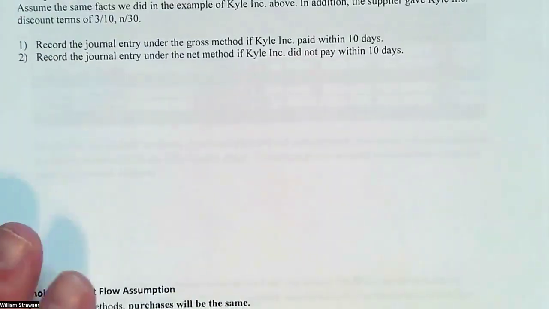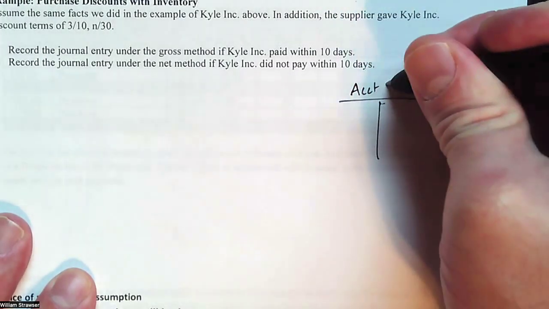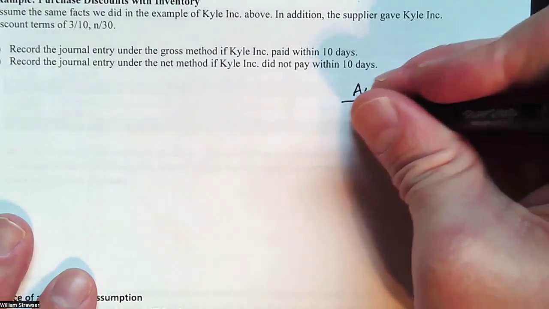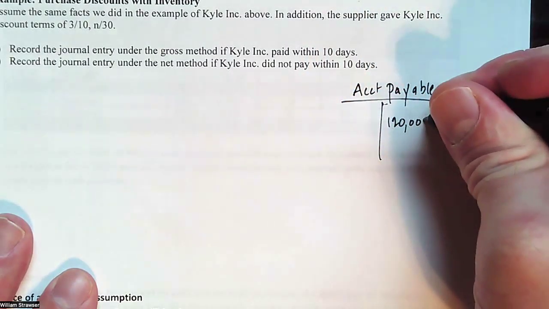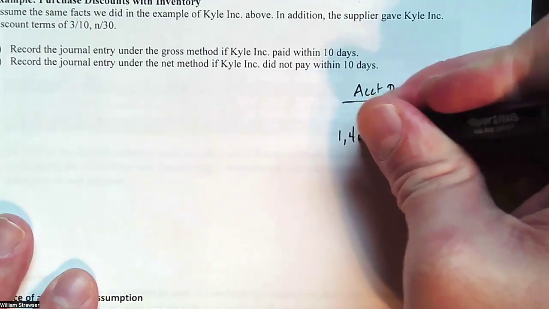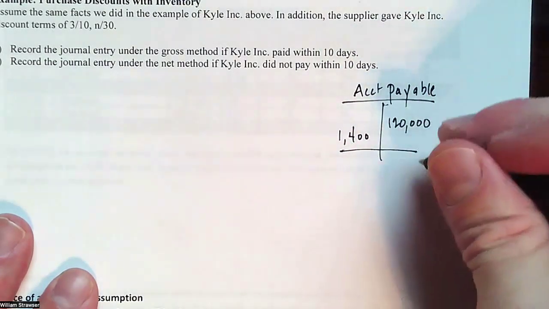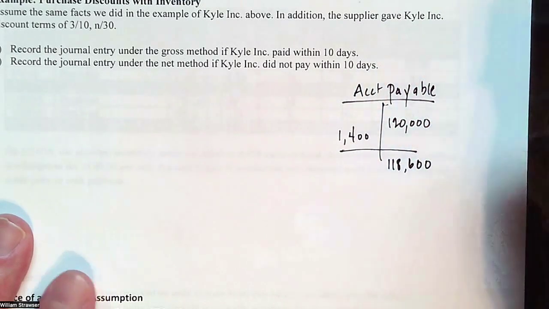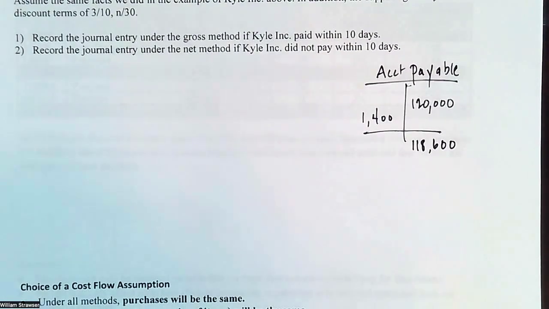So that 120,000, I'm just going to do a T account for this. So it was at 120,000 when we made the purchase. We made the return for 1,400, which brought me down, if I apply that, to $118,600. That's how much payable I still have to pay off. And that's a starting point for me when I'm working these.